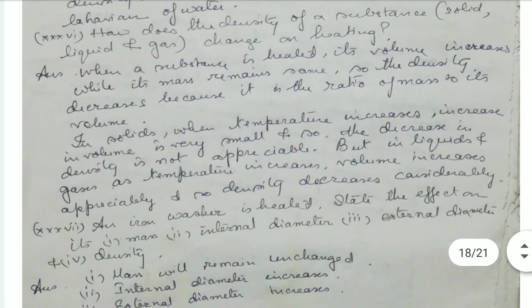Now in solids, when the temperature increases, the increase in volume is very small. So the decrease in density will not be appreciable. But in liquids and gases, as the temperature increases, volume increases considerably. So the density will decrease considerably.